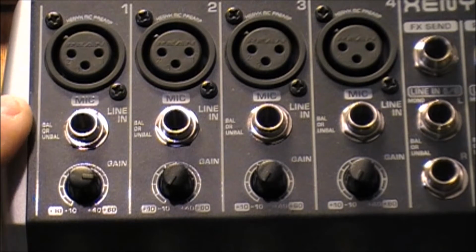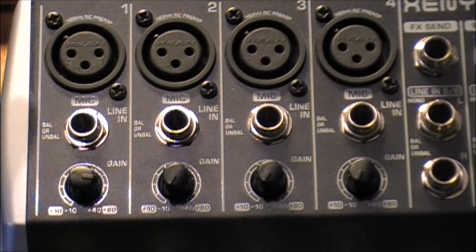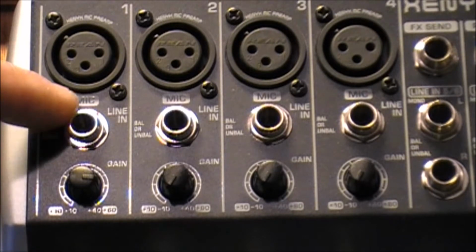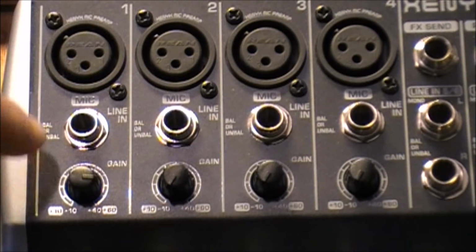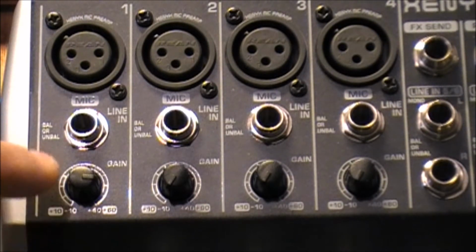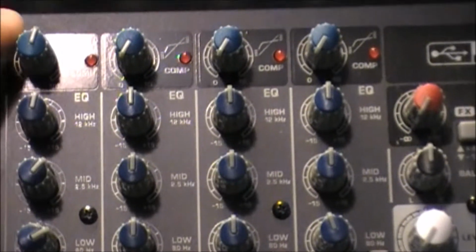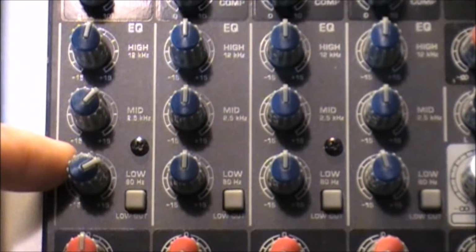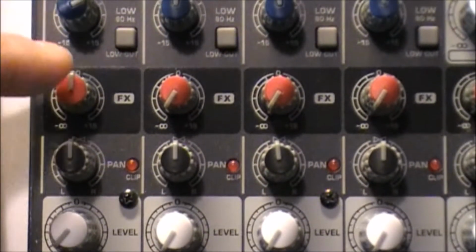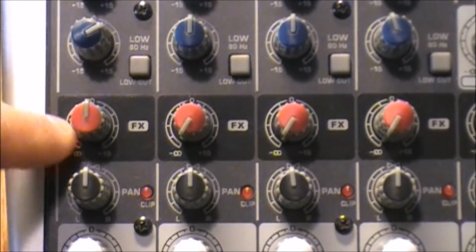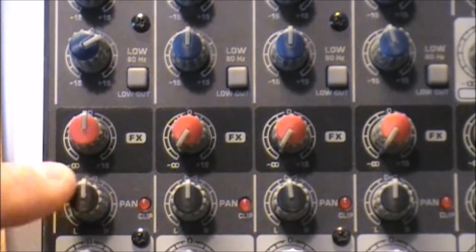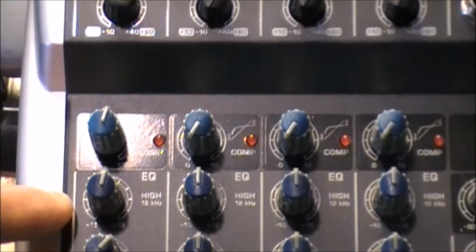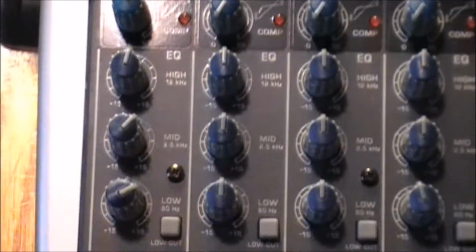The first 4 channels of this mixer are the most comprehensive, and what I mean by that is that it has both low impedance XLRs and high impedance quarter-inch jack inputs. For these 4 channels, you have your gain to set your trim, and down below this you have your compression setting, your high EQ, your mid EQ, your low EQ, and the low cut here. And further down on these 4 channels, you have your effects level, your pan left and right, and finally your main channel gain for each channel. So this strip, what you're looking at here, is channels 1, 2, 3, and 4.